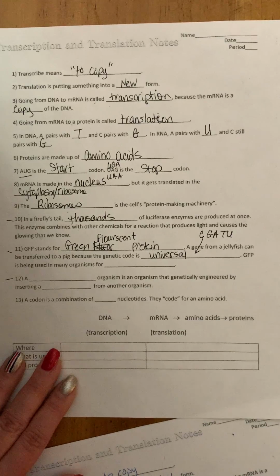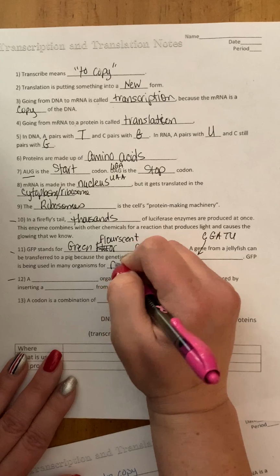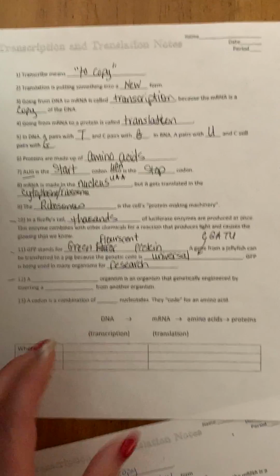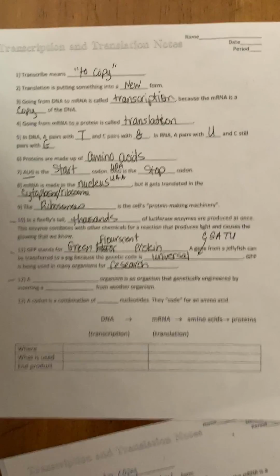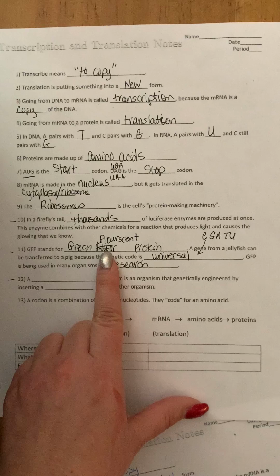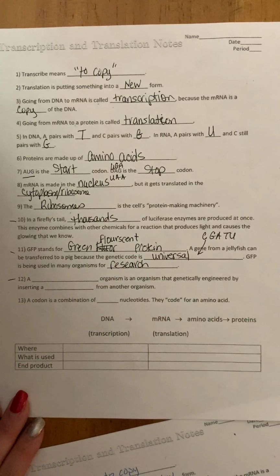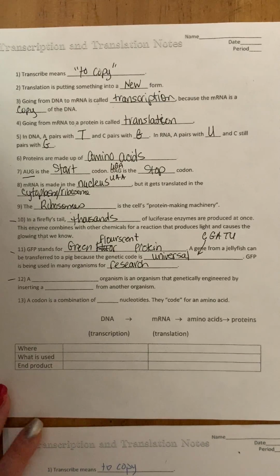And GFP is very important because it can be used in many organisms for research. So we can figure out if that specific gene along that DNA is being used or not by cutting that section out, inserting this section for GFP to be produced, and then seeing if it actually glows under a black light. So it's a really cool thing.